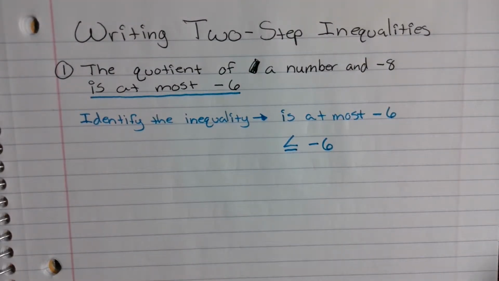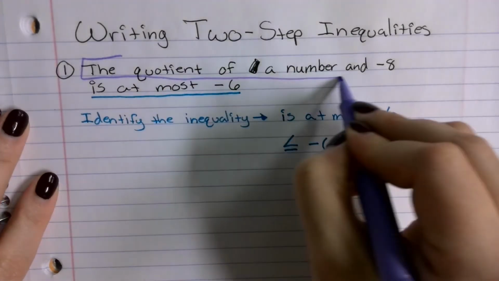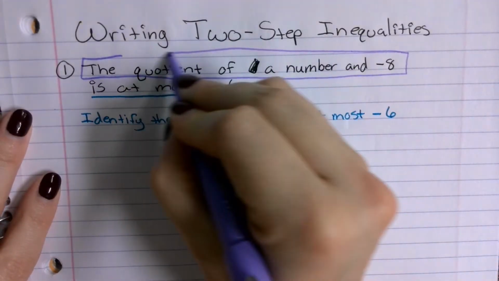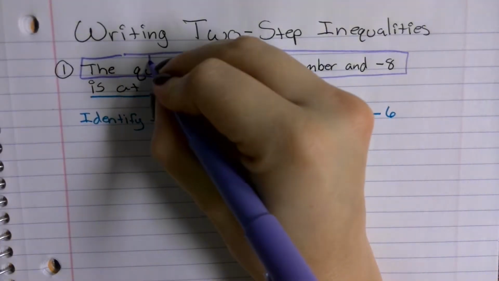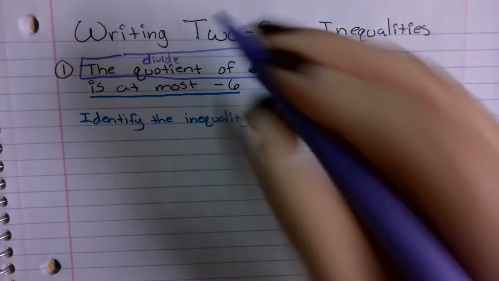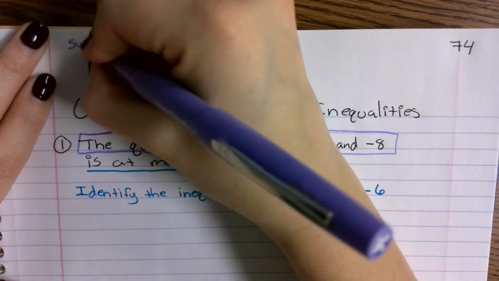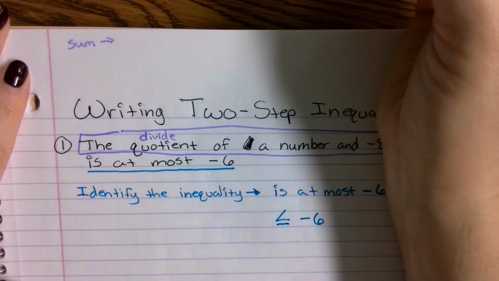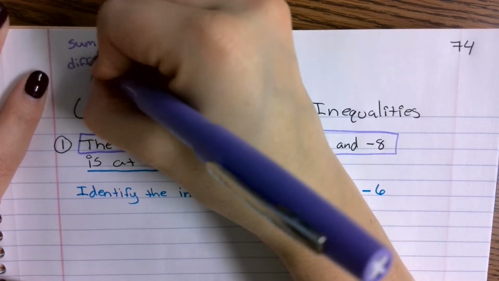Now the rest of it. The rest of it is where the operation with your variable occurs. So we're talking about the quotient of a number and -8. Quotient means what operation? What operation is quotient, Joel? Division. So quotient means you're going to divide. And if you need to write this up at the top, I think sometimes you guys forget. Sum means what? Add. Difference. Subtract. Good.